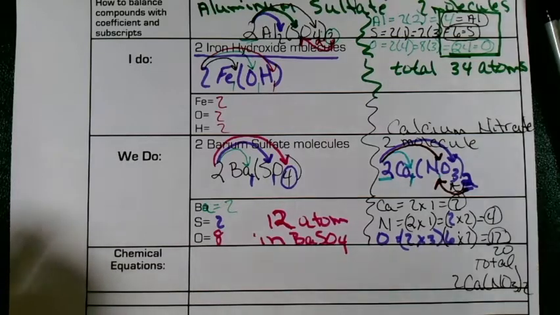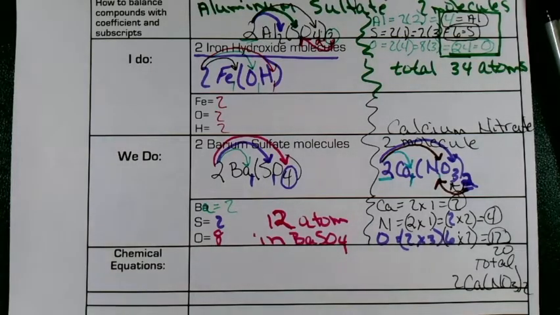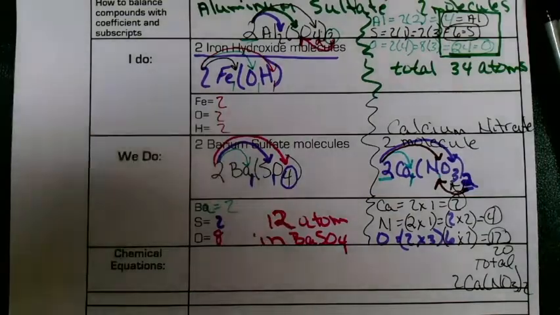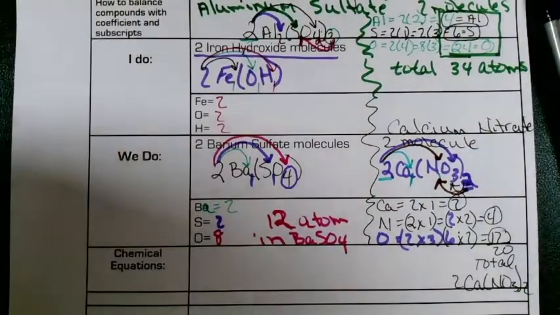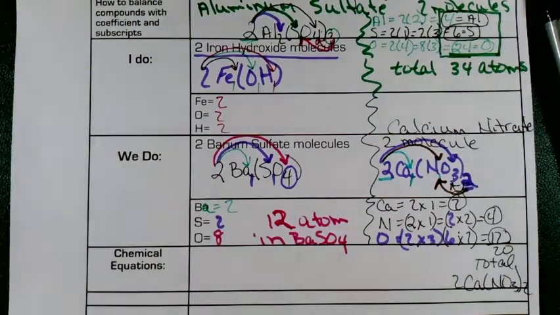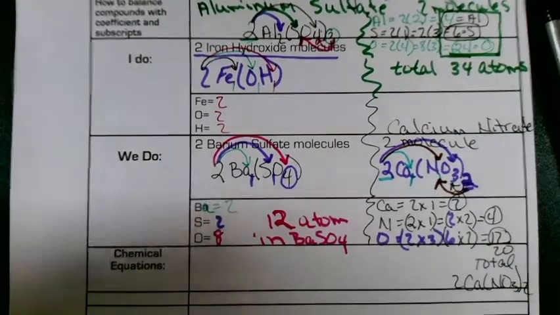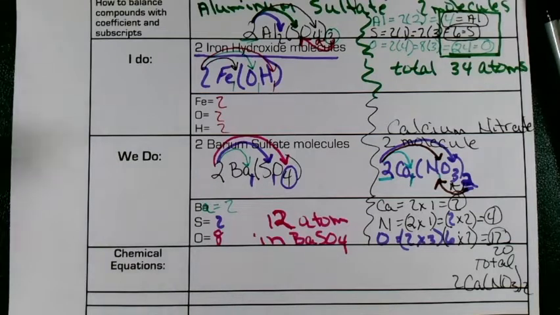So as you're doing that, I just want to remind you, we've looked at chemical equations this entire semester. I showed you one right at the beginning of this note session with methane and oxygen. Now we're going to go in and look at more chemical equations.